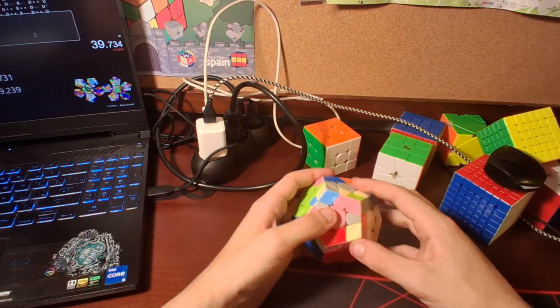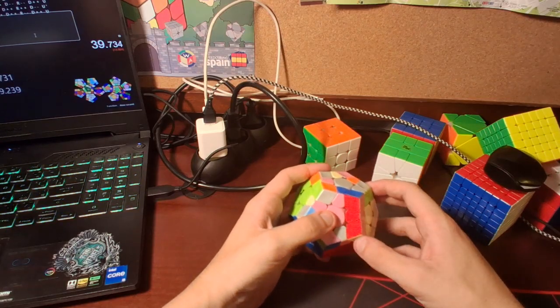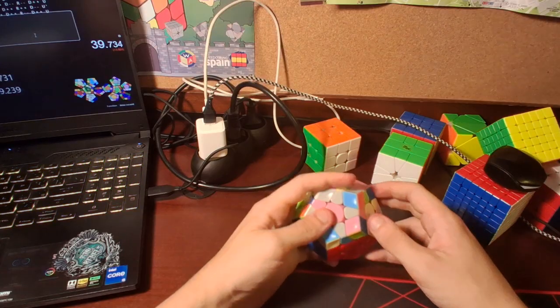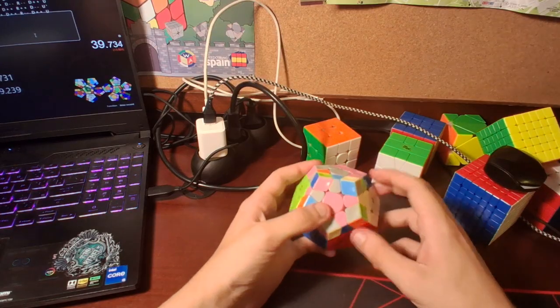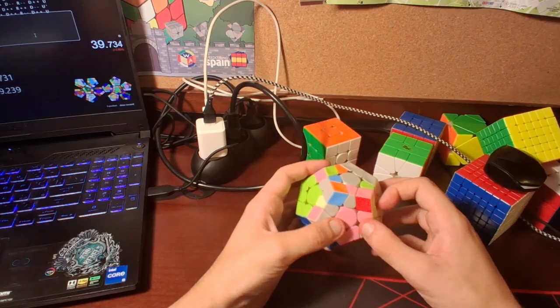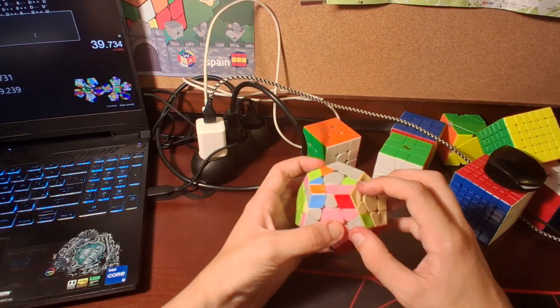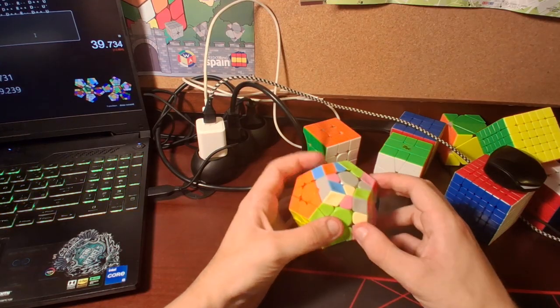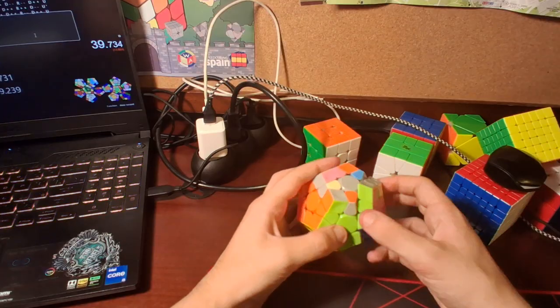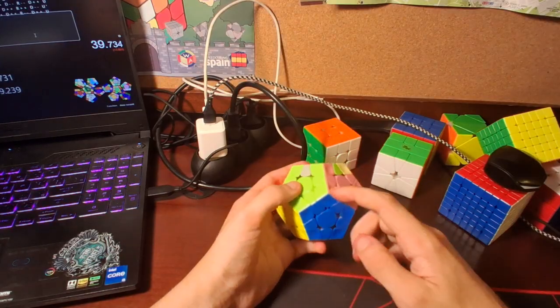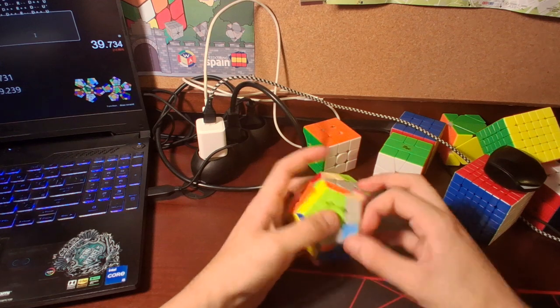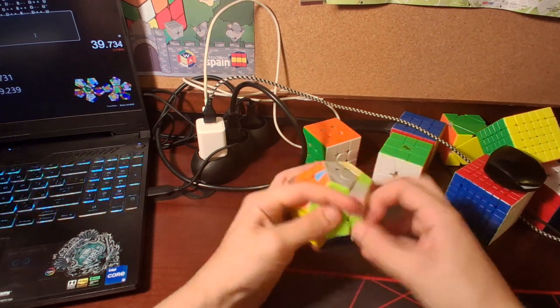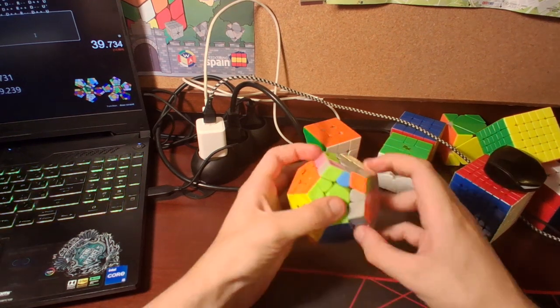So I can make this pair and insert this edge like this, like here, and I already see that this edge is oriented, so I can just rotate without worrying, and I got a free pair. Then dot case, bam, and a U perm.